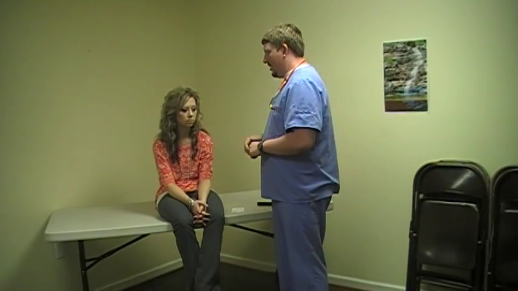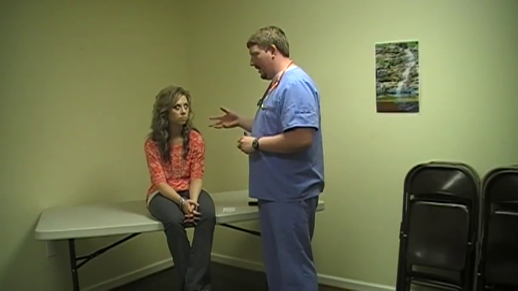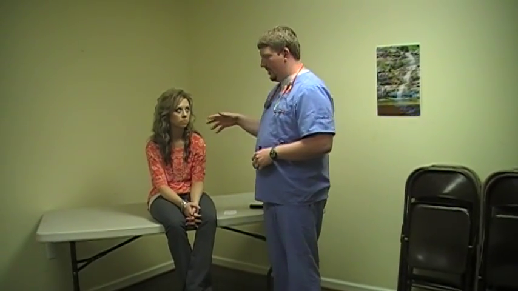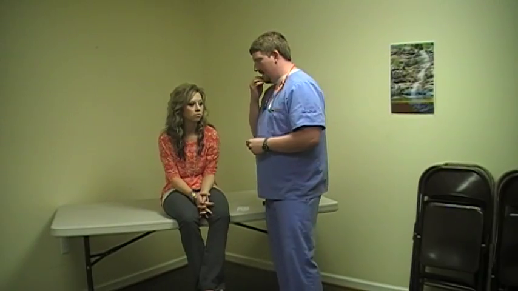Next thing we would do is we would inspect the head and neck. And whenever you inspect the head and neck, you're looking for normal position of the head, which hers is good. All the facial features, her facial expression, she has a flat affect, the size of her head, everything's normal obviously. There's no scars or anything on the skin of the head or neck that's abnormal.